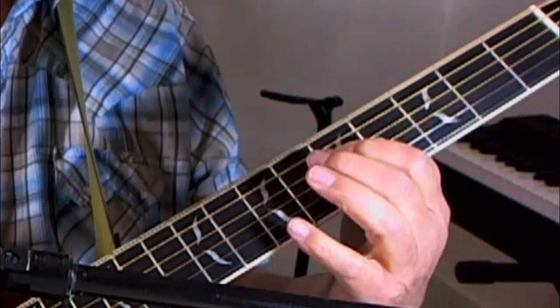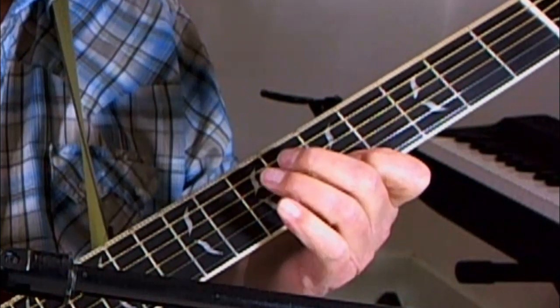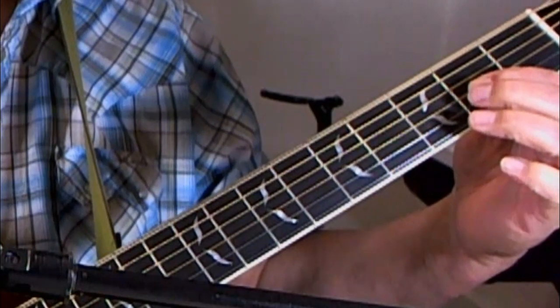Okay, so this is right out of the C major pentatonic scale. Okay, and it's going down to this A because it's on that A minor.